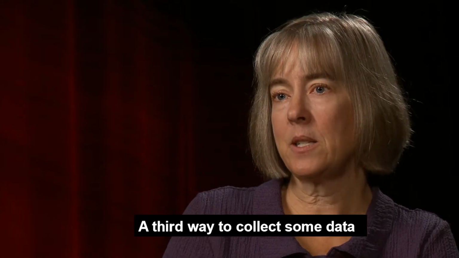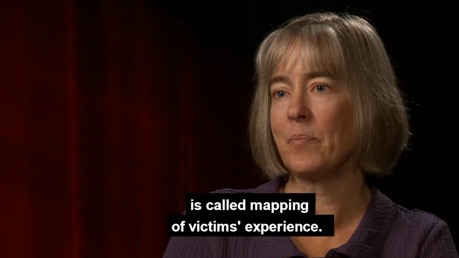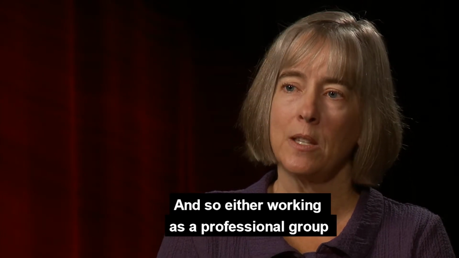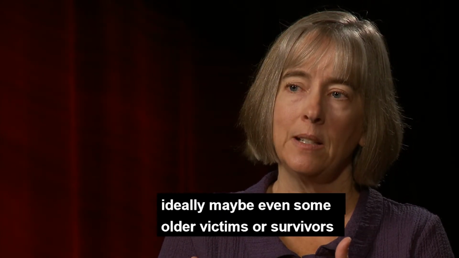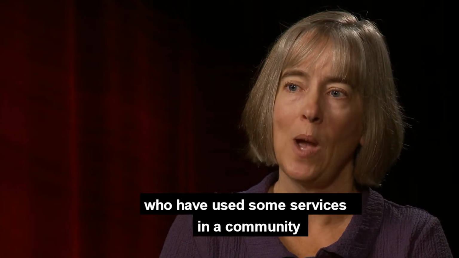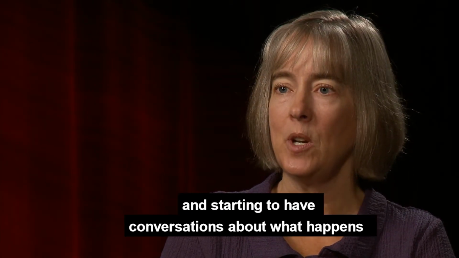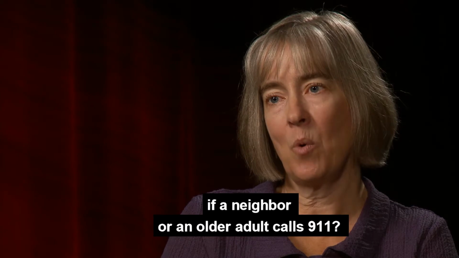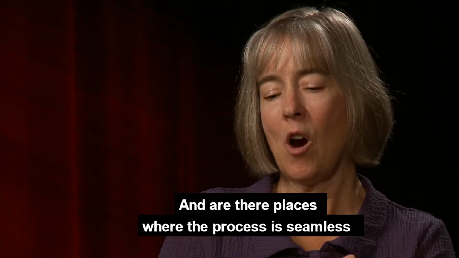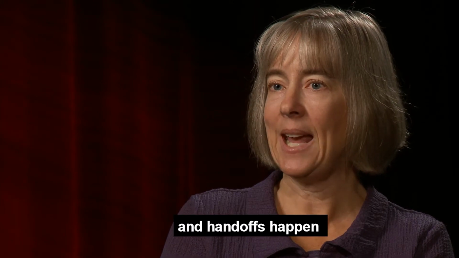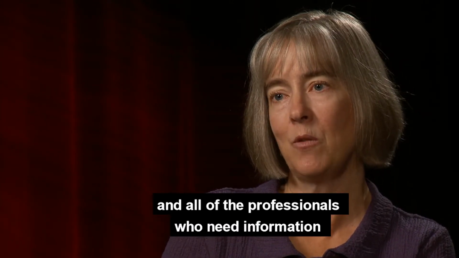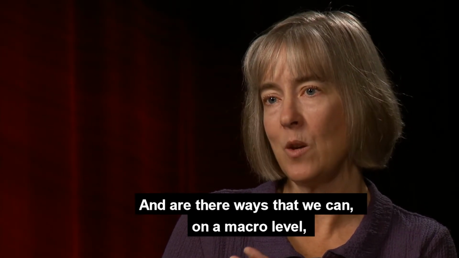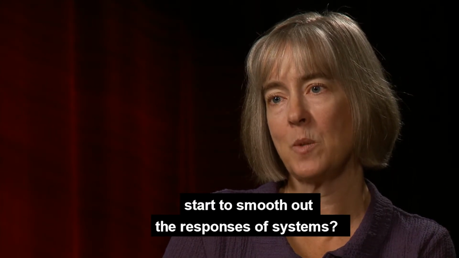A third way to collect some data about what's happening in a community is called mapping of victims' experience. Either working as a professional group or bringing some older adults in, ideally maybe even some older victims or survivors who have used some services in a community, and starting to have conversations about what happens if a neighbor or an older adult calls 911. What happens next? And are there places where the process is seamless and handoffs happen and all of the professionals who need information are in fact involved in the process? Or do things break down at certain points, and are there ways that we can on a macro level start to smooth out the responses of systems?